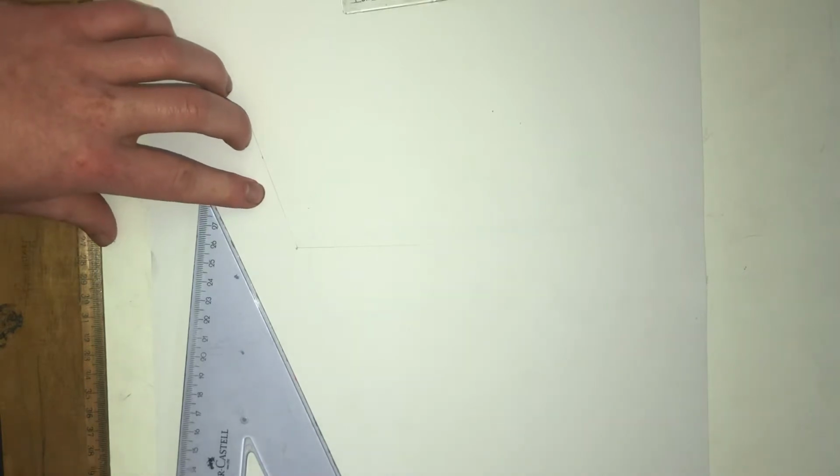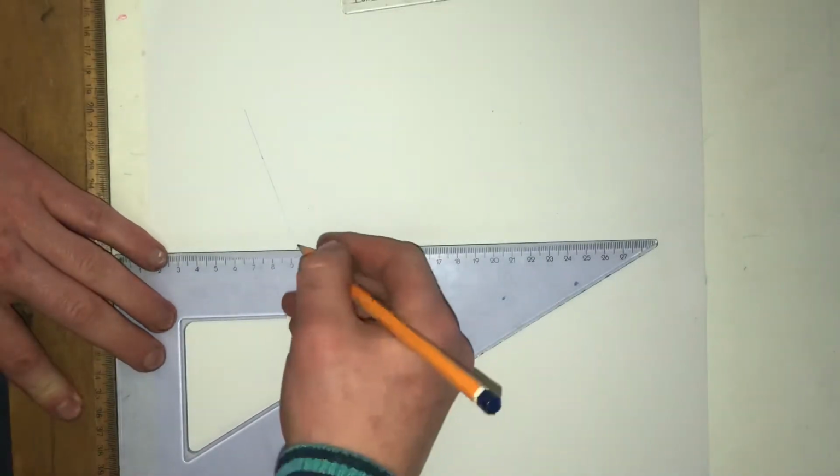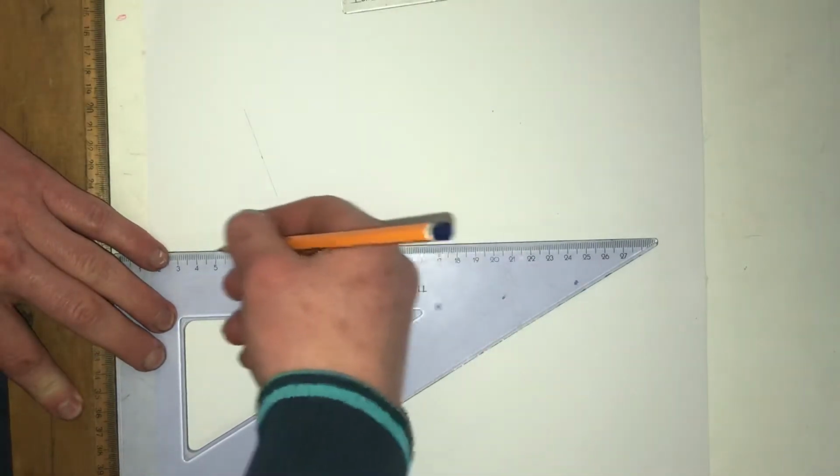Okay. Now, it also gives us a key piece of information in the book. It says the distance of the bottom section of our triangle. Okay. So we can continue this line down for the start of our crow's foot.